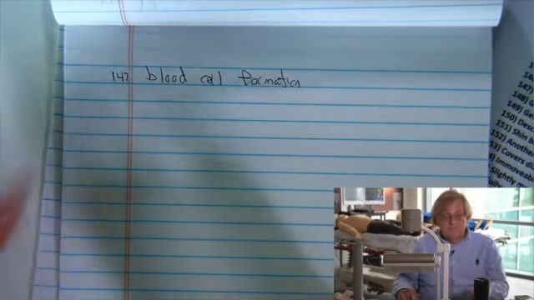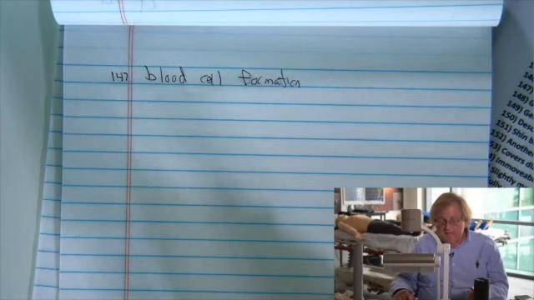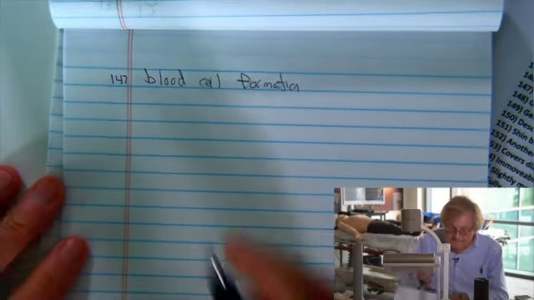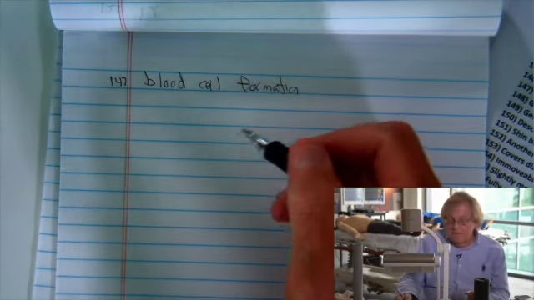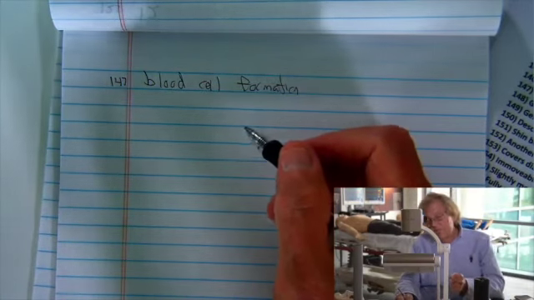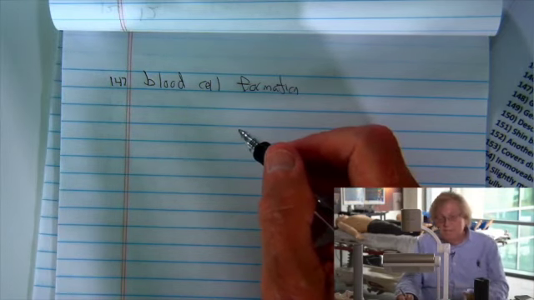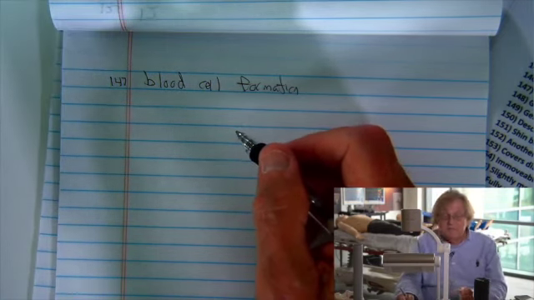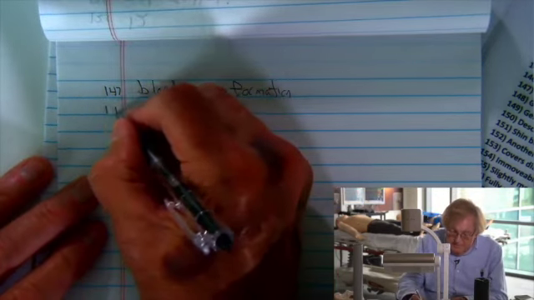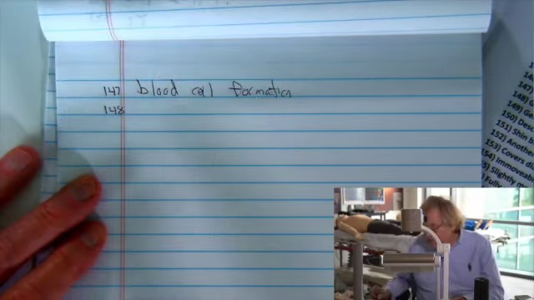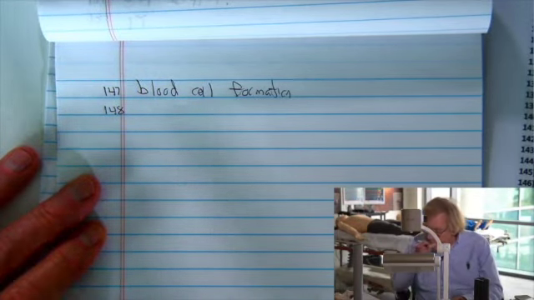Remember, blood cell formation is going to be production of erythrocytes, leukocytes, and thrombocytes. If you said erythropoiesis, that's red blood cell production. If you said thrombopoiesis, that's going to be platelet production. If you said leukopoiesis, that's going to be white blood cell production. So it's really significant to remember suffixes and prefixes in any type of allied health profession.